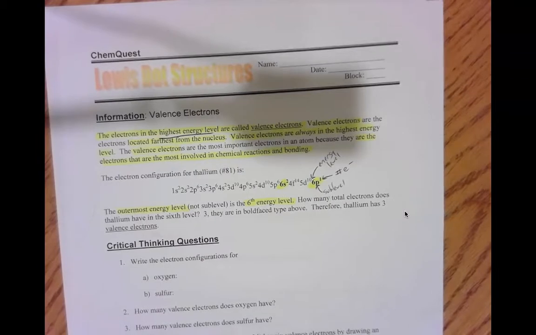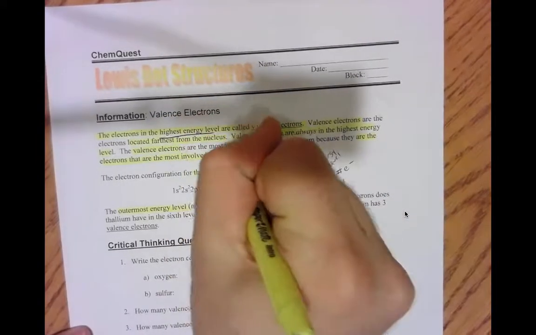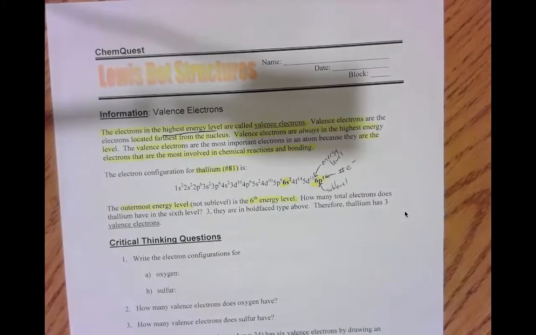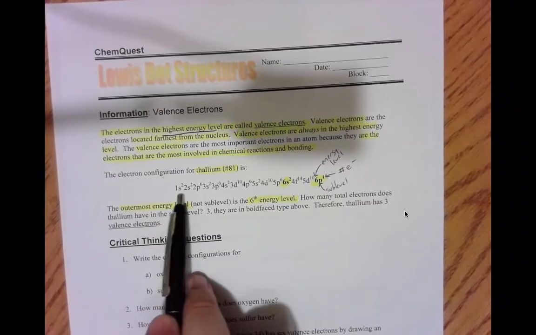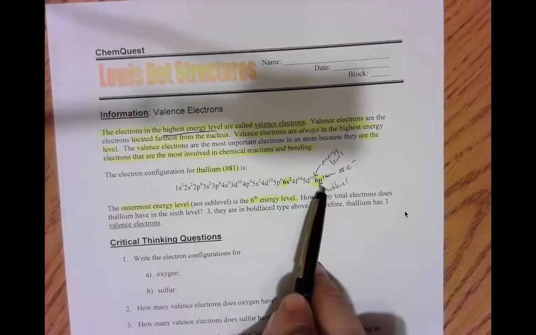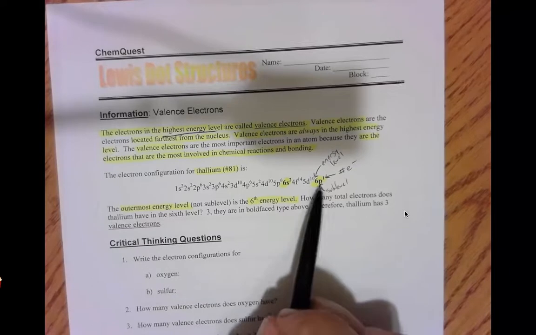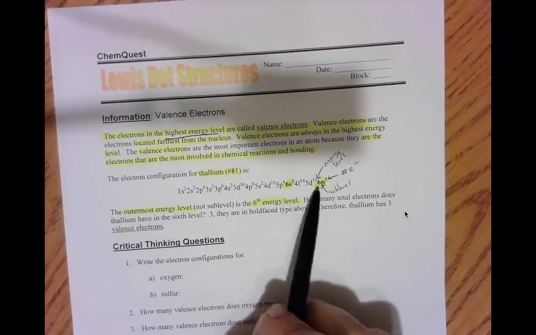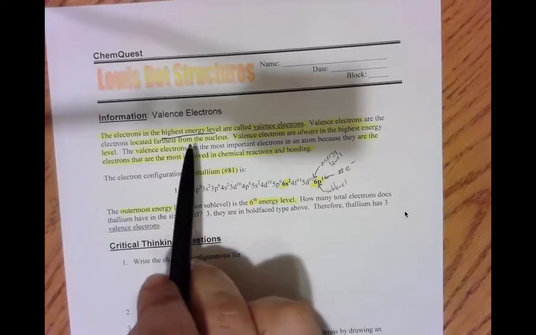Down here, we just covered electron configurations in the last Chemquest. Right here I have an electron configuration for thallium, number 81, if anyone wants to check it out on the periodic table. What I wanted to focus on is what I have highlighted: the 6s and the 6p. The reason why is because these are the valence electrons, the electrons in the highest energy level, the outermost.